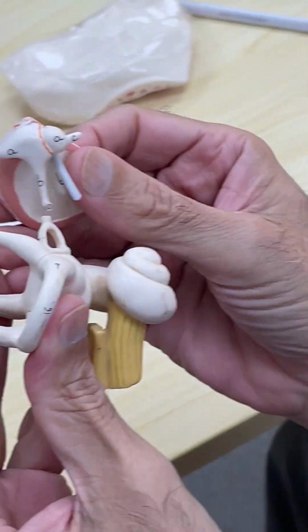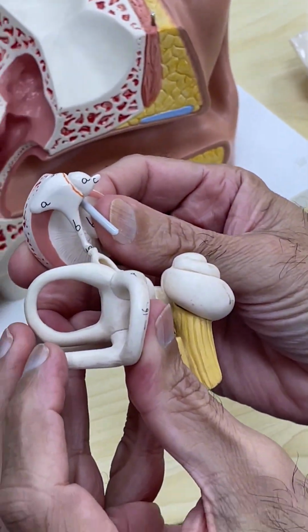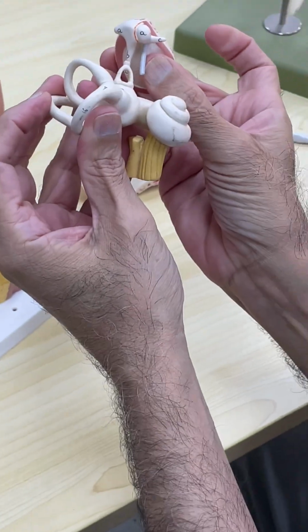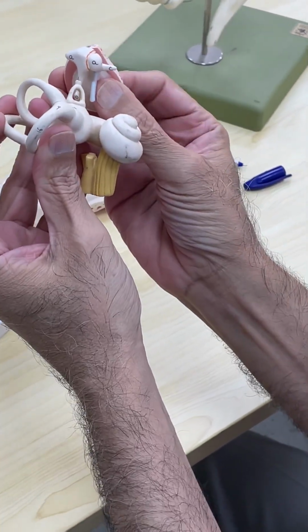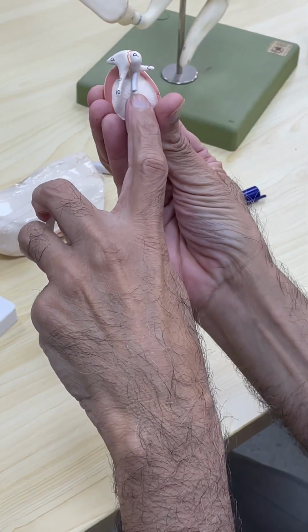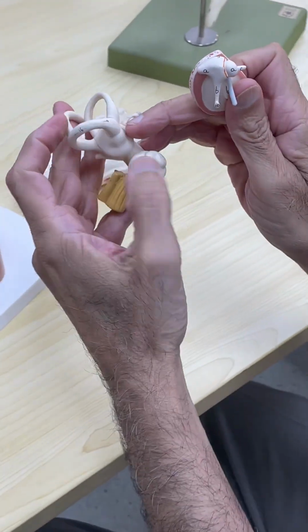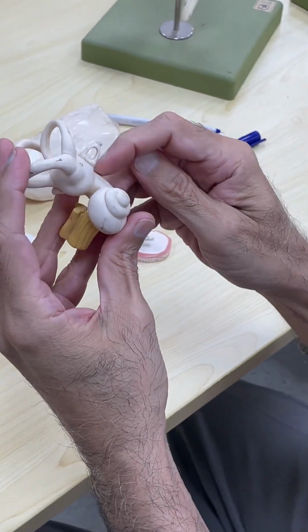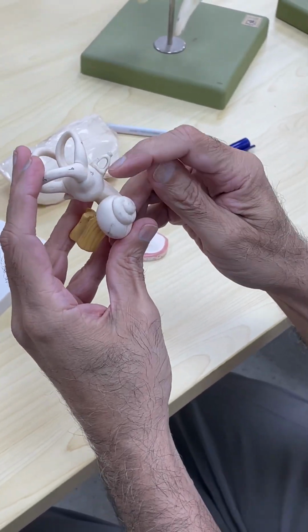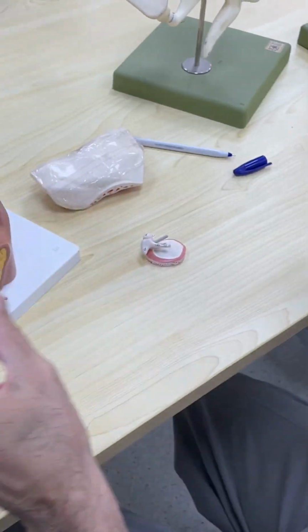They are connected like this. When there is vibration of the sound wave here, it will stimulate the malleus, incus and stapes. The stapes will move to and fro, and it is attached to the oval window.